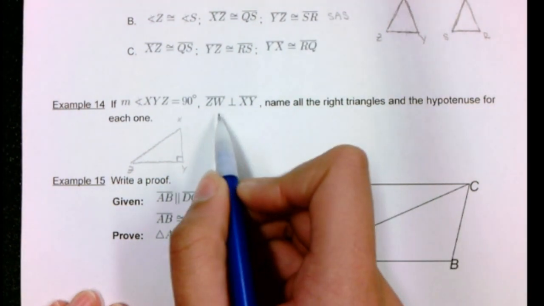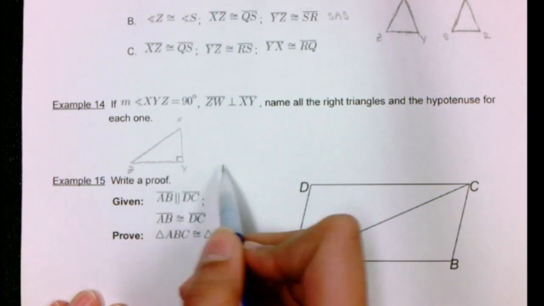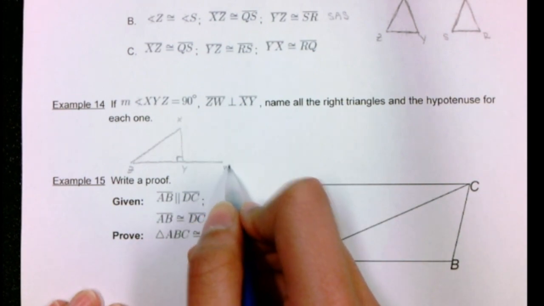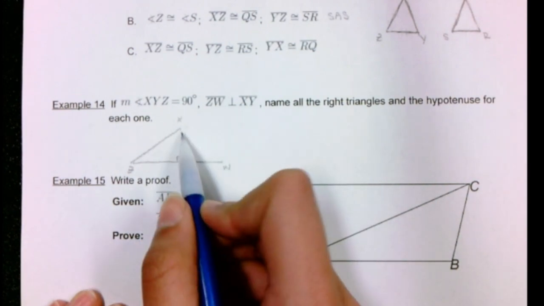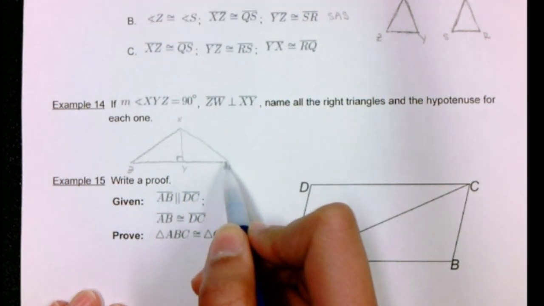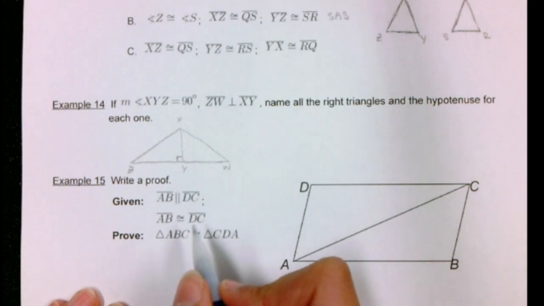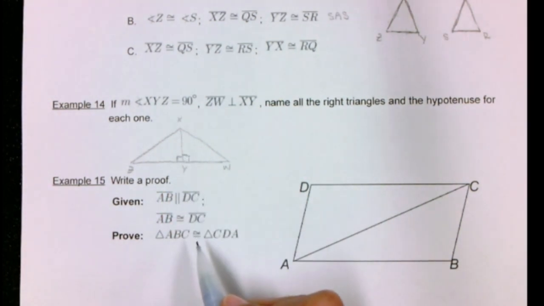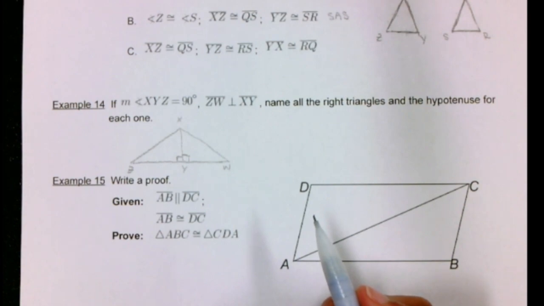And then ZW, which would be out here somewhere, perpendicular bisects XY. So that would mean this is also a right triangle by the definition of a perpendicular bisector. So now we have to name all the right triangles and the hypotenuse for each one.